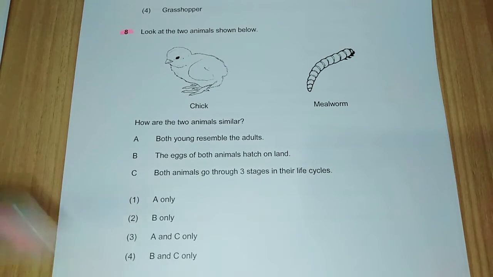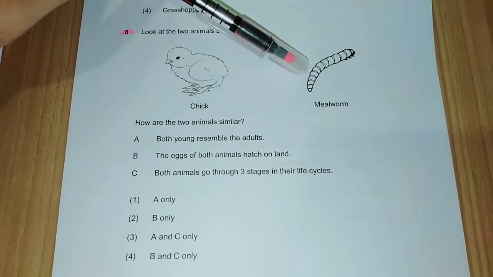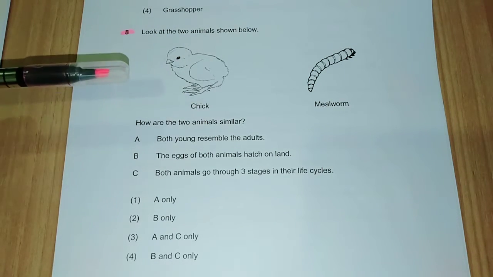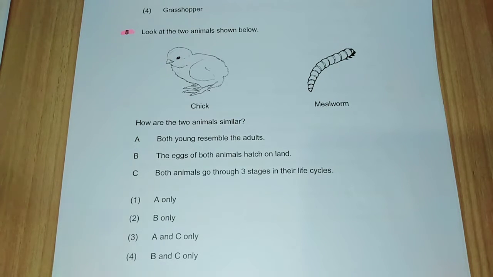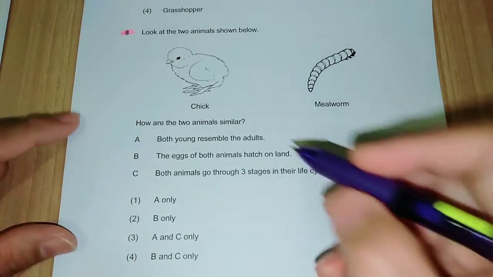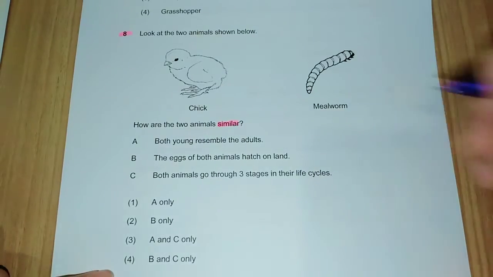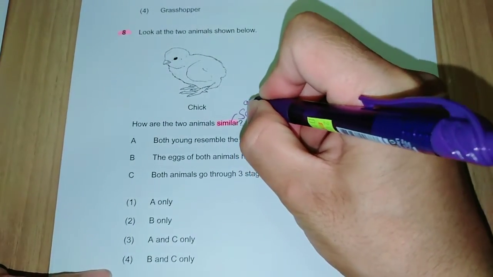Alright, look at the two animals shown below, a chick and a mealworm. Now, how are these two animals similar? Before I go into the actual question, please take note that the animals that you will need to remember from this topic of life cycles are all fixed. You must definitely know the life cycle of chicken, grasshopper, cockroach, mosquitoes, mealworm, butterfly, and these are things that you must know. Okay, so for example, how are they similar? You must always be familiar with terms such as similar or different. Now, similar simply means how are they the same, or how are they alike.